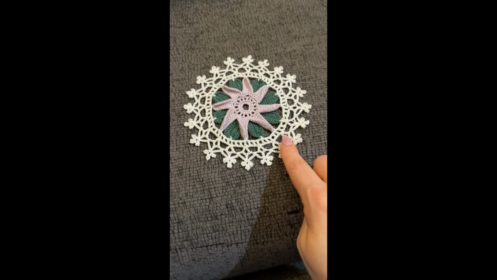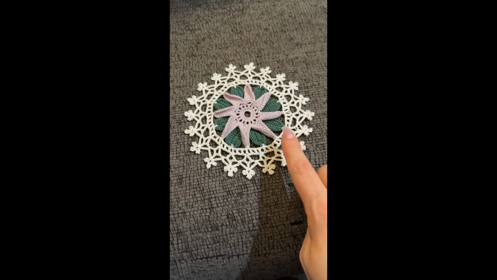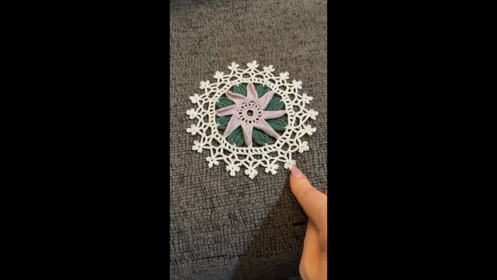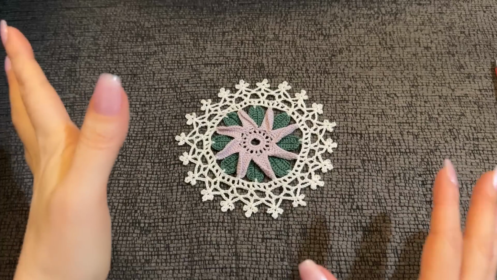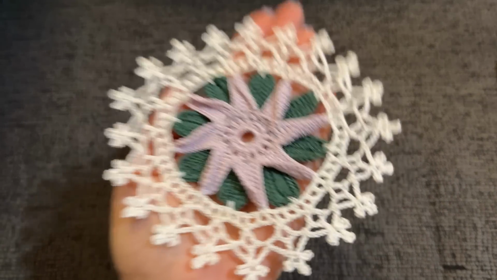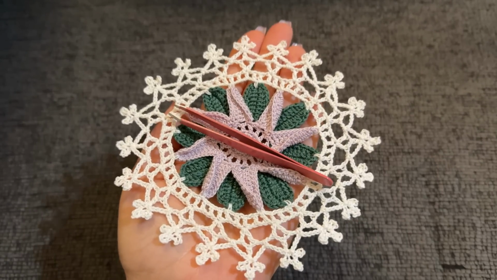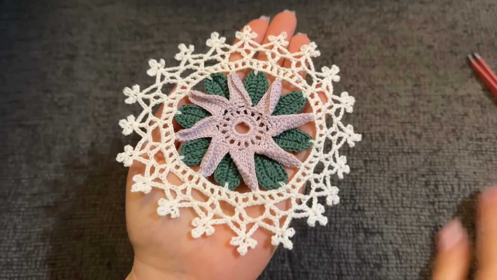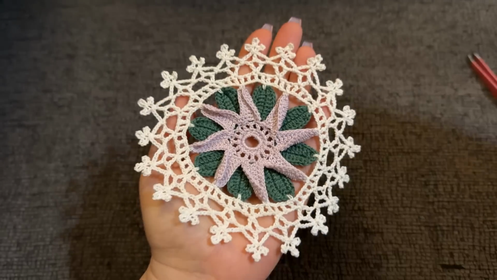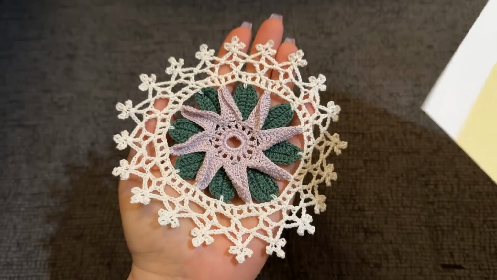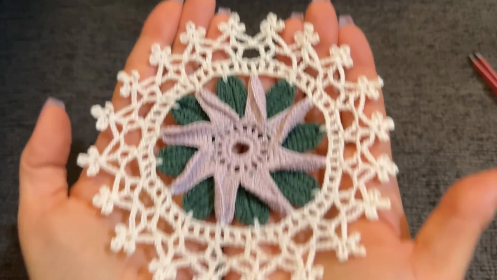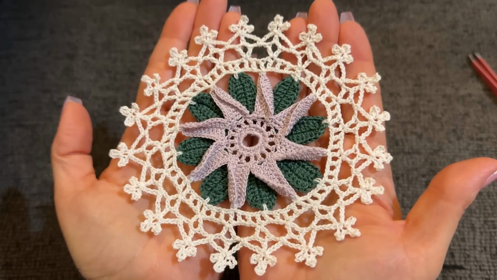And I can confirm I have not worked this pattern on this channel yet. So this is a brand new mystery pattern to this channel. I absolutely love this. Oh my gosh. I don't even want to put anything on it. I guess I could put these on it and that's it. Literally nothing else. Okay, so it is called the Rosette pattern number 6. And I don't know what book that's from. Is that not gorgeous? Oh my gosh, I love that.